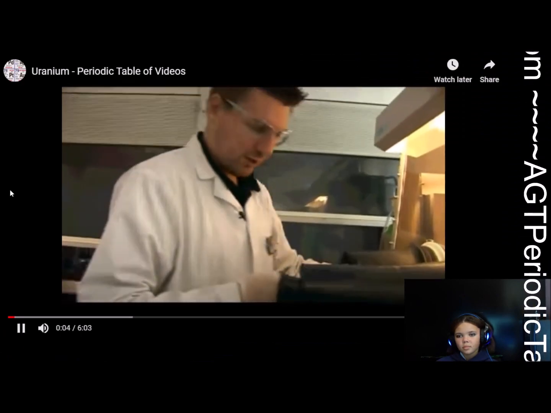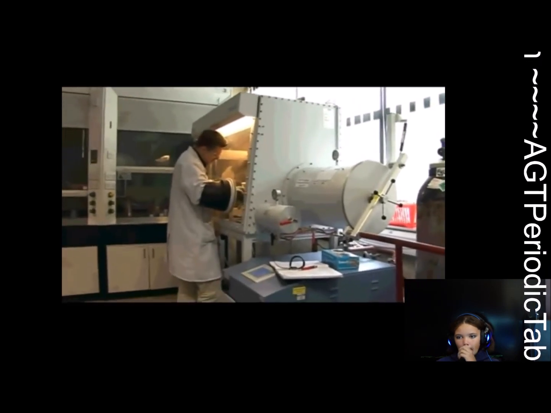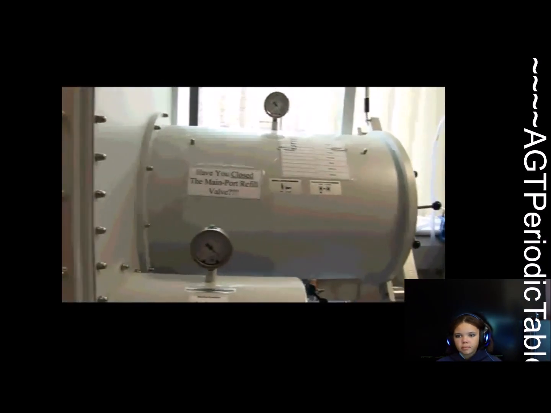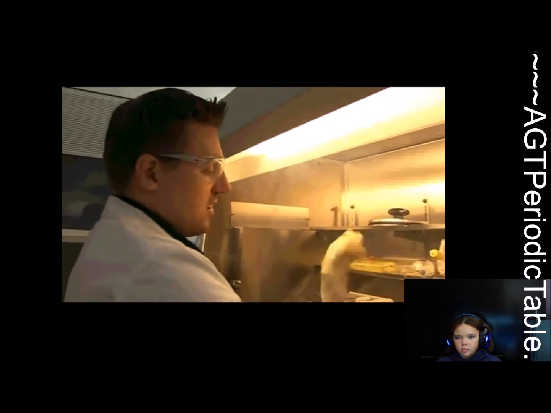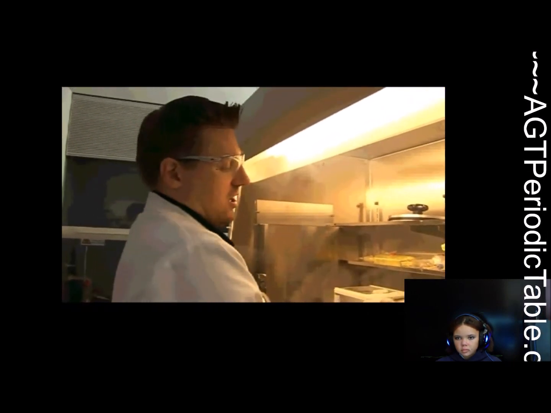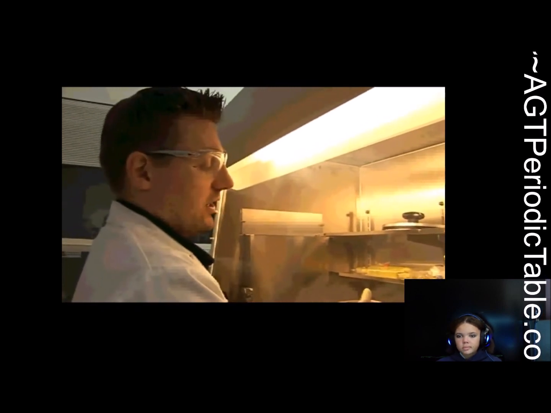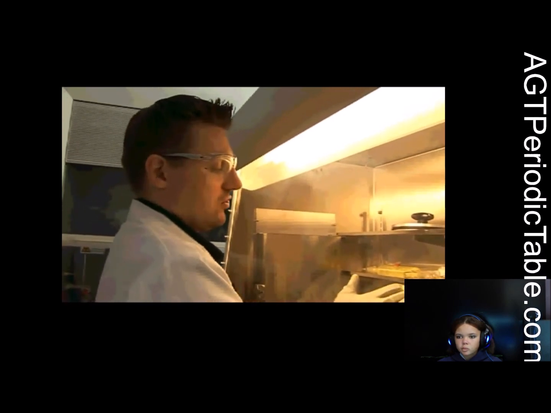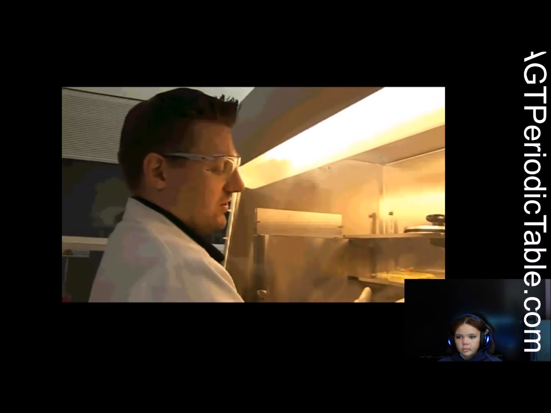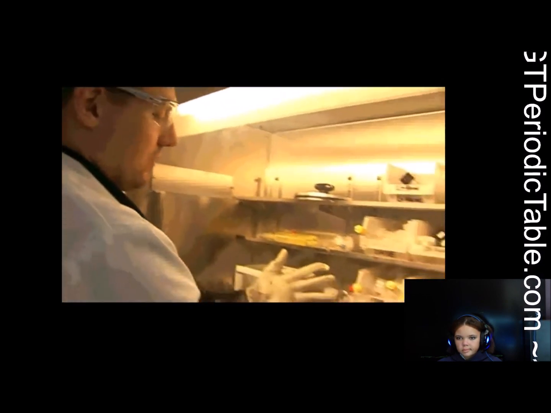So this is one of our glove boxes. If you just look to the right of the glove box, you'll see that we've got these airlocks, and basically what you do is you put whatever it is you want to take into the box in there, and then you evacuate it, and then you refill it with dry oxygen-free nitrogen. So then you can take compounds which react with air and moisture into the box safely and store them. This is a bit like what you see pictures of in the nuclear industry when you've got people handling things.